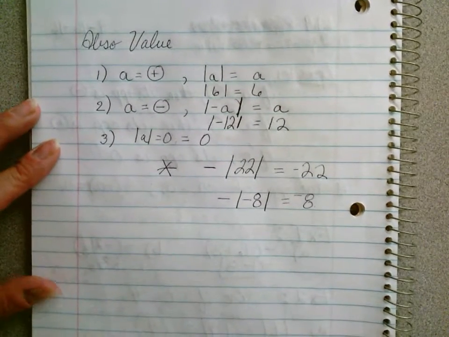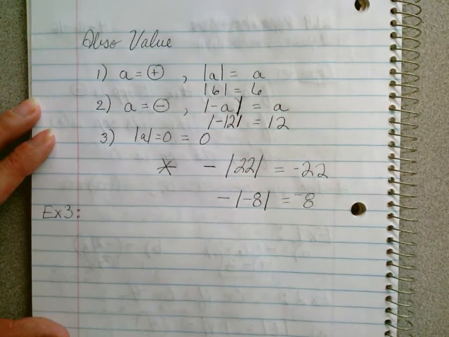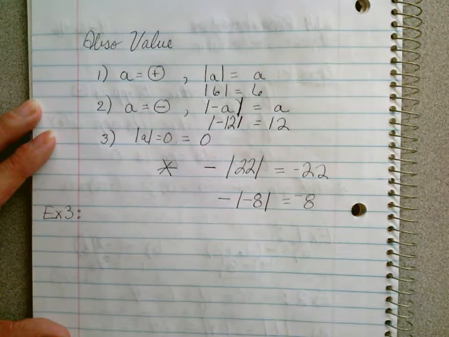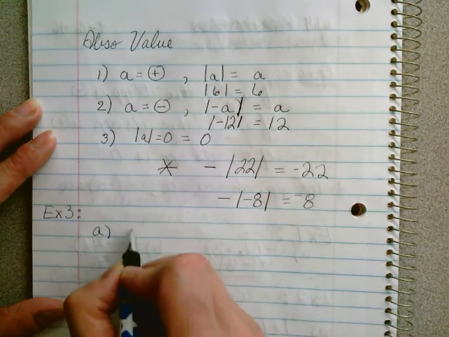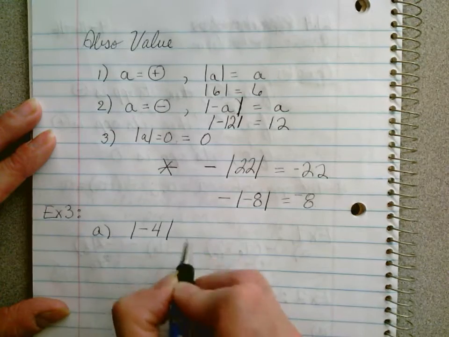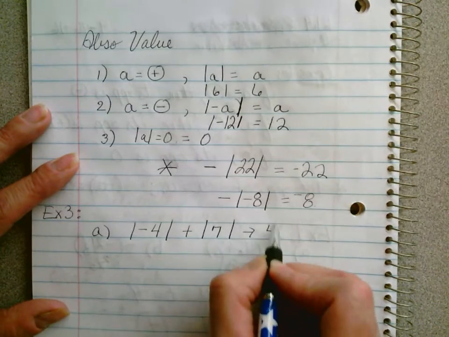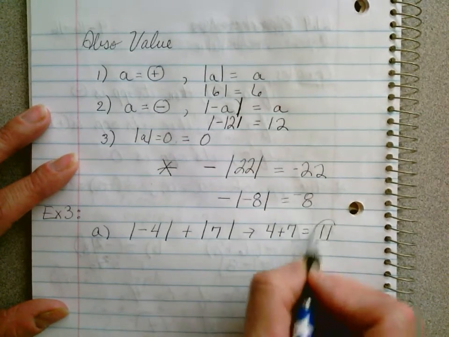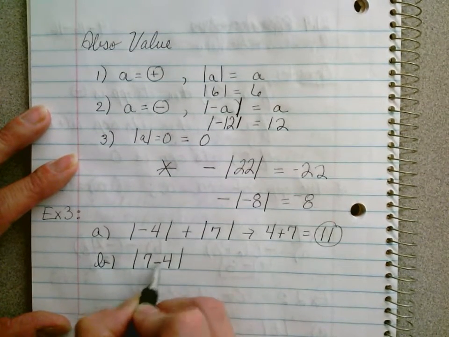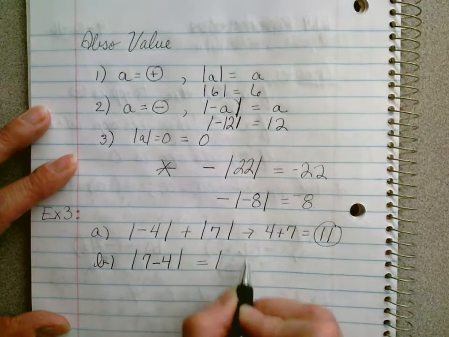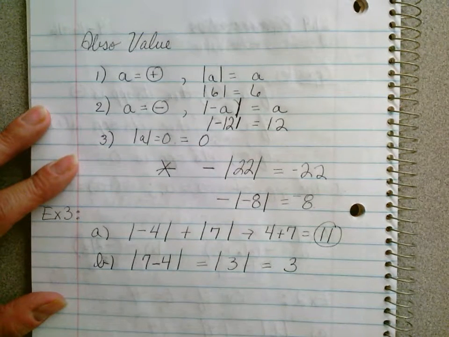We're going to fly through this real quick. Example 3. Is there anybody in here that's never seen this? No. Absolute values. Here we go. How about the sum of the absolute value of -4 combined with 7's absolute value? Y'all coming up with 4 plus 7 here? Okay. Or maybe the absolute value of the difference of 7 and 4 is the absolute value of 3. 3? Sound good? All right.